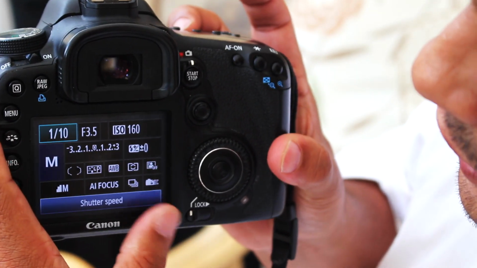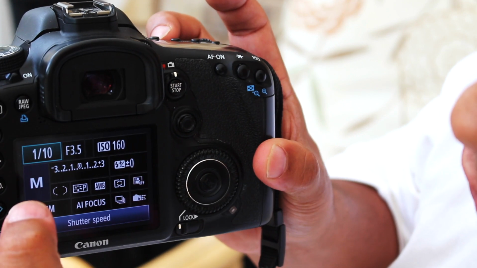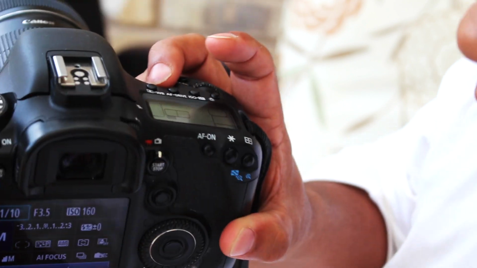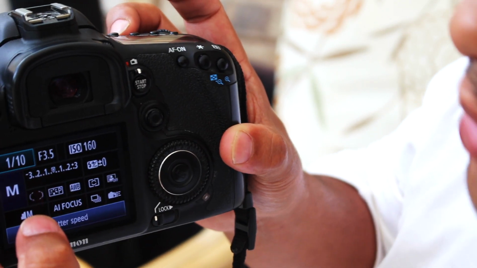Next video maybe we'll talk a little bit more about all these other features such as AI, exposure compensation, continuous burst mode. We'll look at a little bit more in terms of the other settings on this particular model.